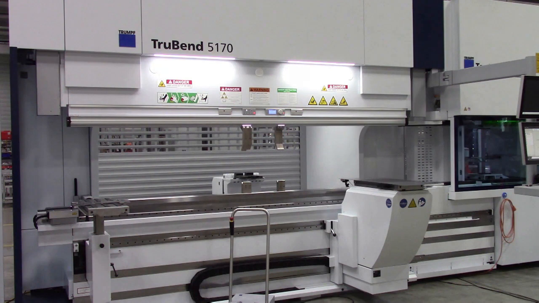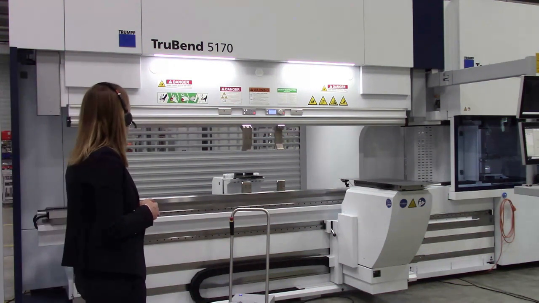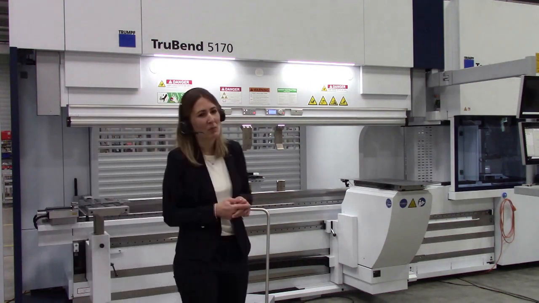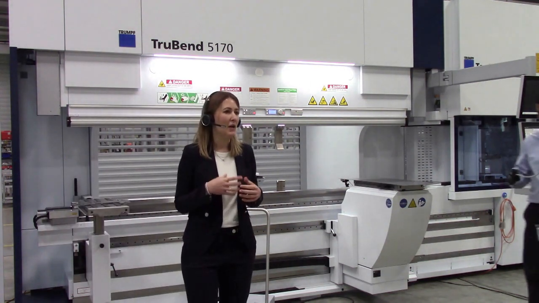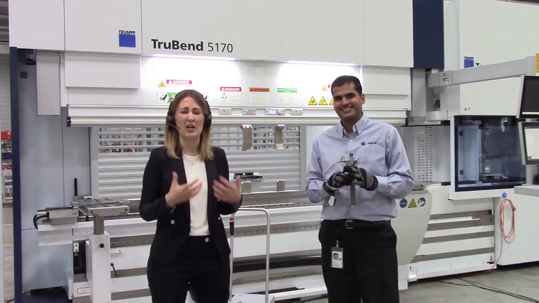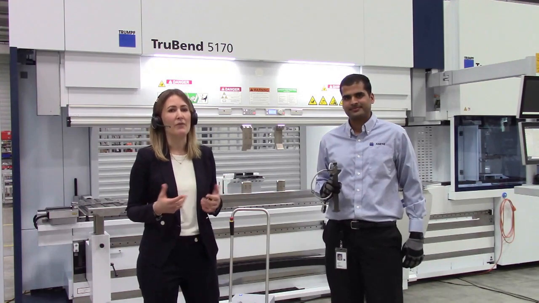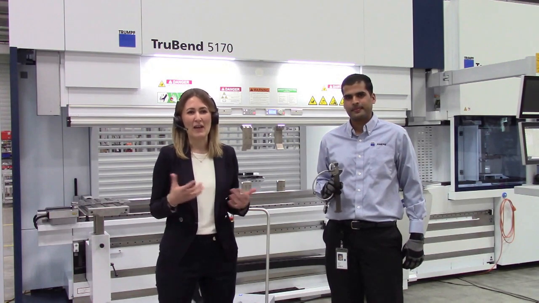All right, so the tool setup is done, and before Anurag now starts bending the part, we want to take a look at our quality assurance. So what we said in the beginning, how can we make sure that the first part is a good part? And one of the options that we offer at TRUMPF is so-called ACB, so automatically controlled bending.